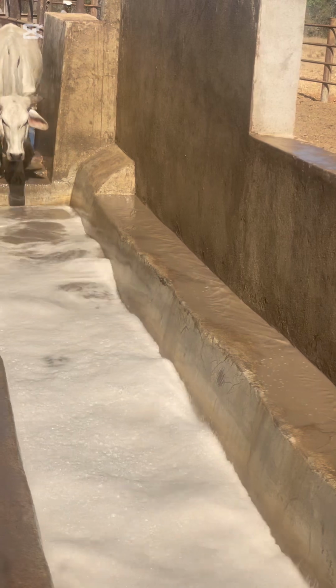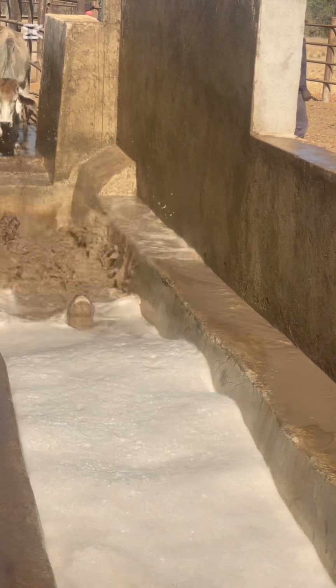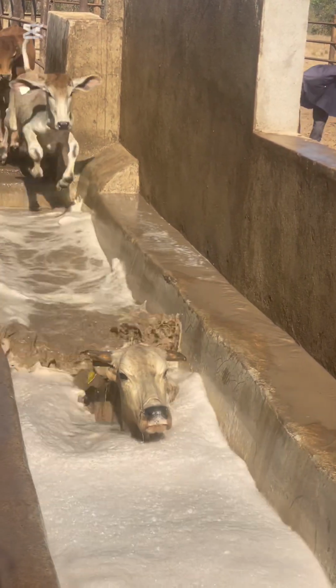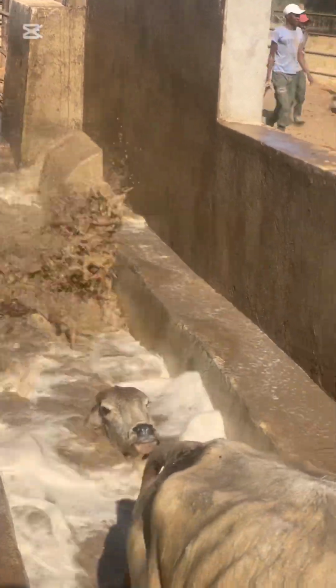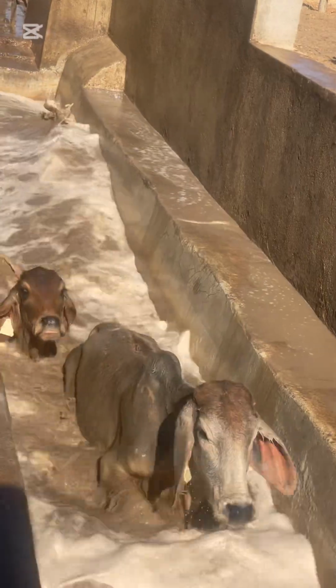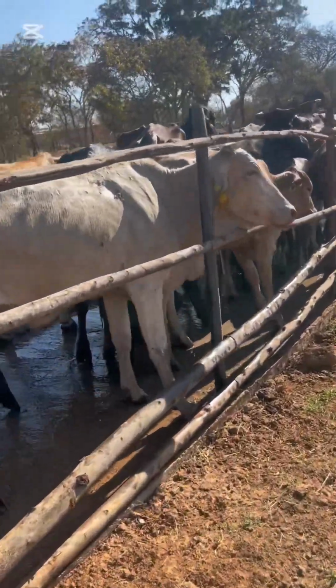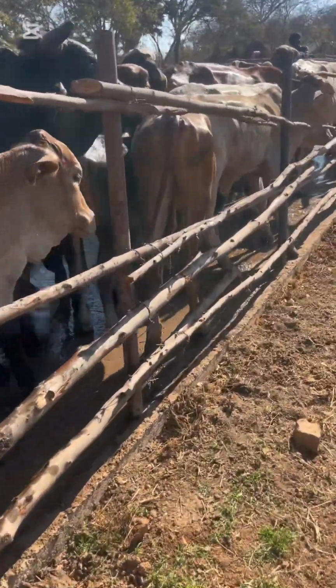In summary, plunge dipping is a highly effective method for controlling external parasites in cattle, especially for large herds. However, it requires significant infrastructure, management, and environmental care to avoid negative impacts on both the animals and the surrounding ecosystem.